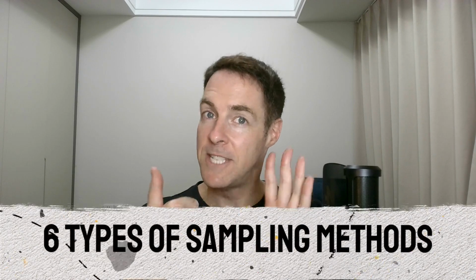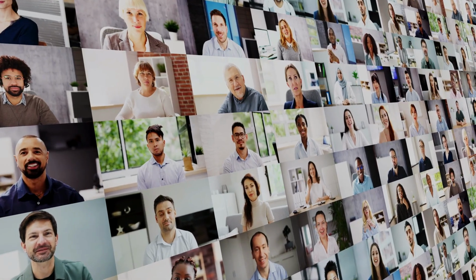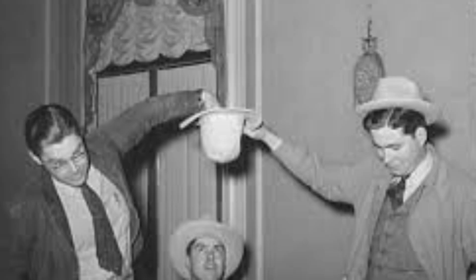There are 6 different types of sampling methods that every psych student should know about. First up is random sampling, where each person has an equal chance of being picked. For example, if you want to pick 10 students from your school for a research study, you can randomly draw their names from a hat to ensure that everybody has an equal chance of being chosen.